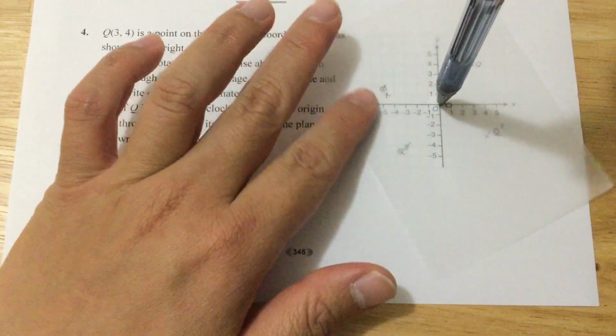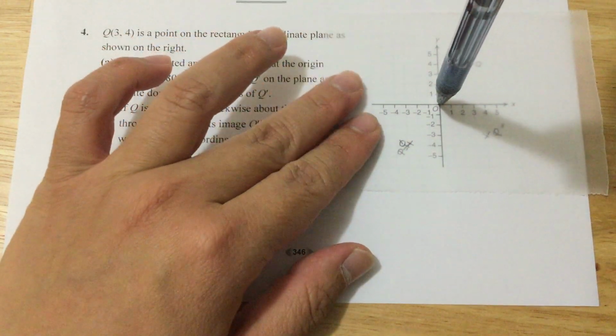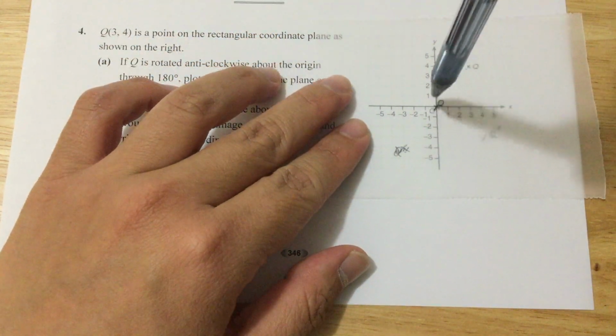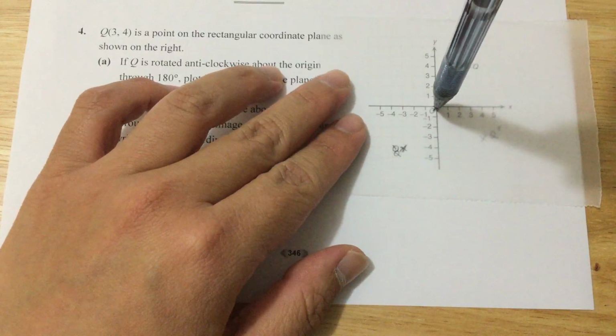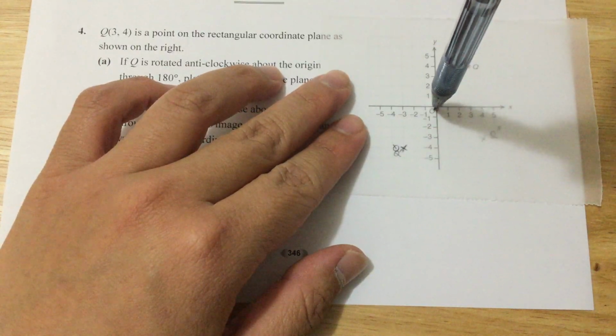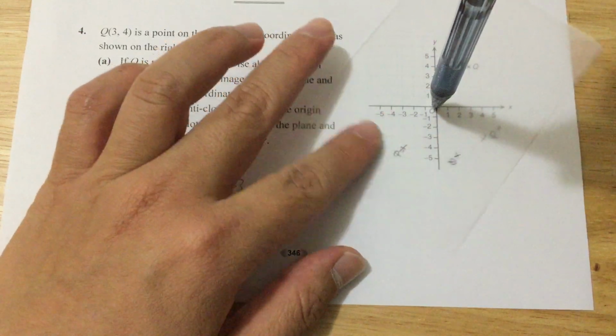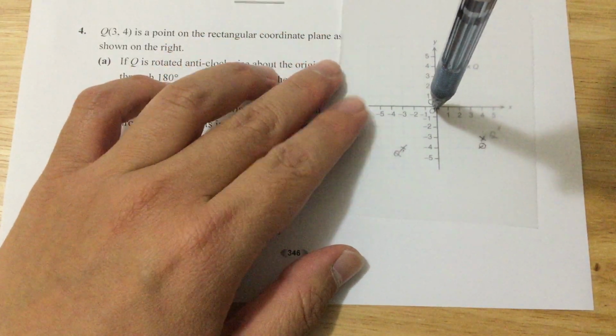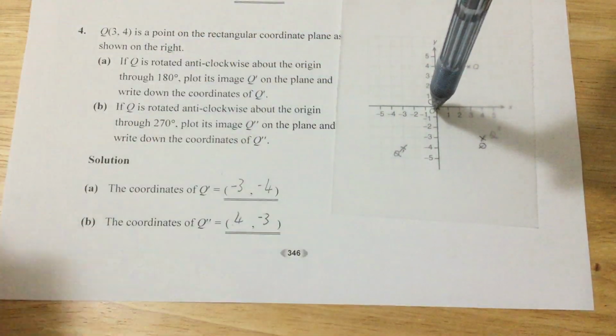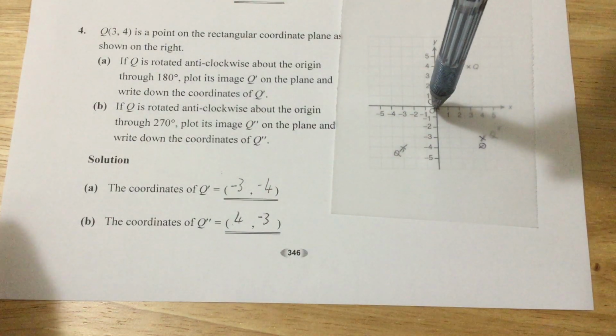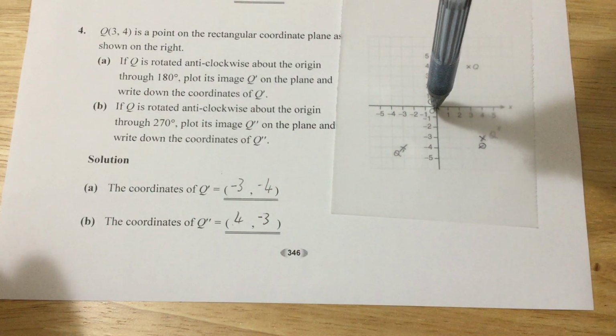-4, 3. 2 times. Obviously, you must overlap to O. You must overlap to this point. -4, -3, -4. And finally we change it to this one. Once again, this is overlapped. This is for -3. So this one will be the anti-clockwise through 270 degrees.